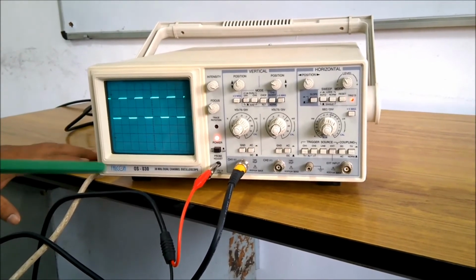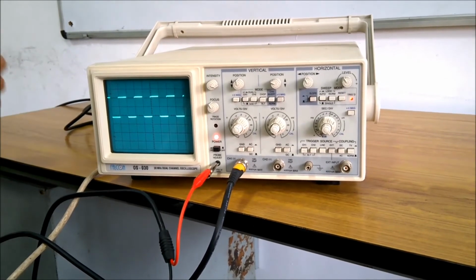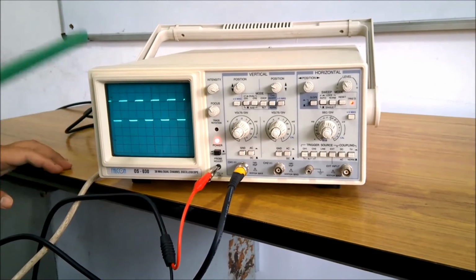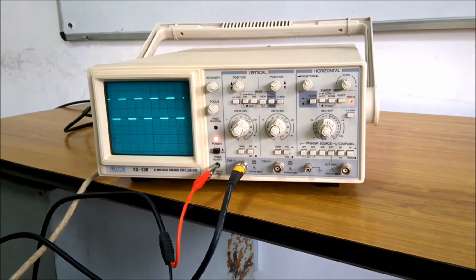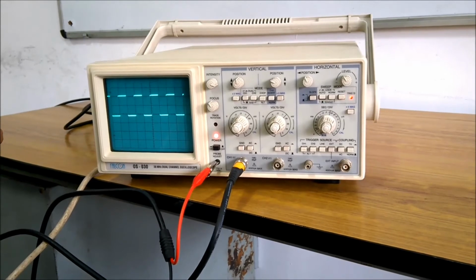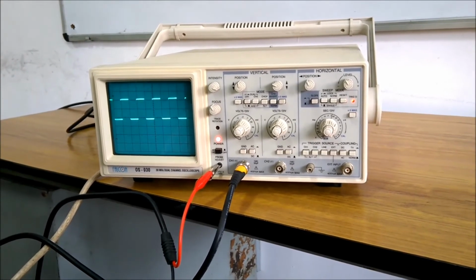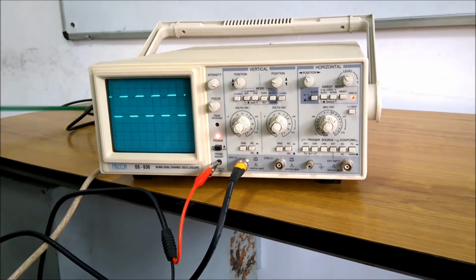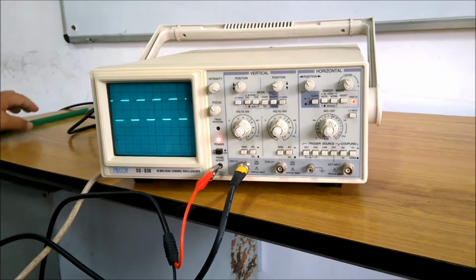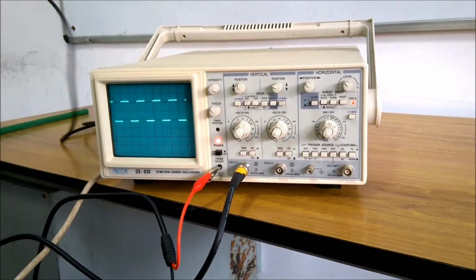In that way, from a particular waveform, vertically you can find the voltage, and horizontally, by measuring the divisions, you can find the time period of that particular waveform. And there are a few more things. In exactly the similar way I can go for channel number 2 also. I can show you channel number 2 here.